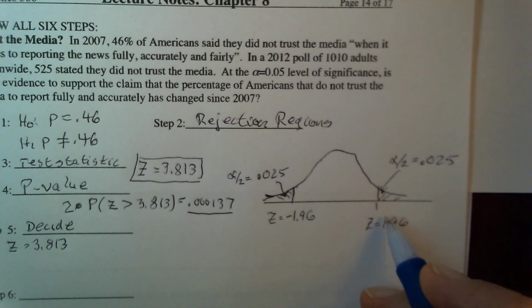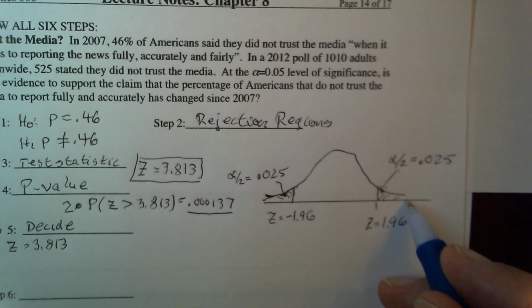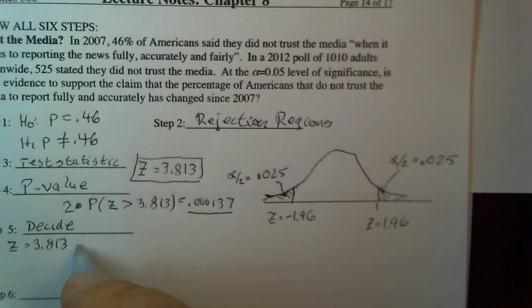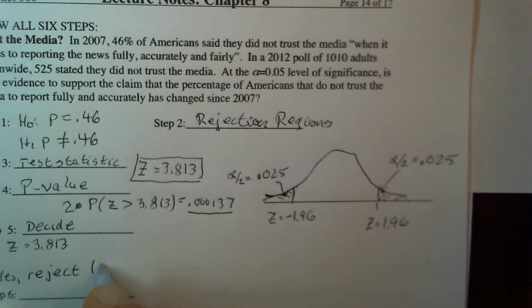Well, the critical value is 1.96, so 3.813 is in the rejection region. Is that in the rejection region? Yes. So reject the null hypothesis.